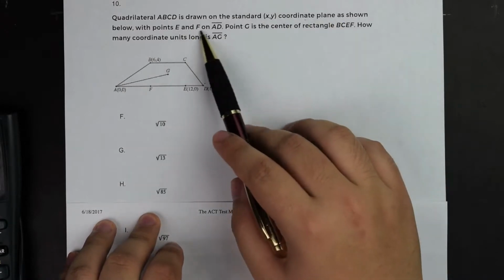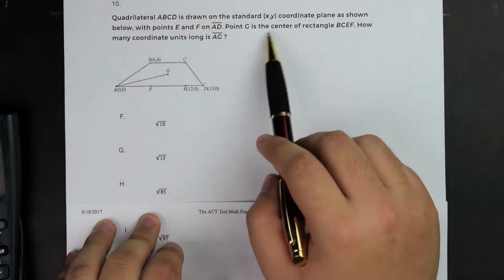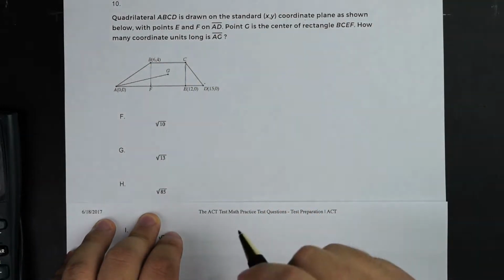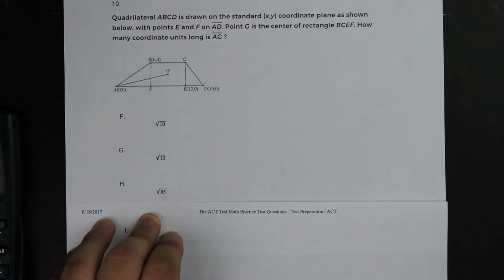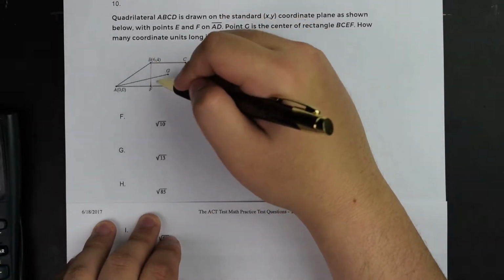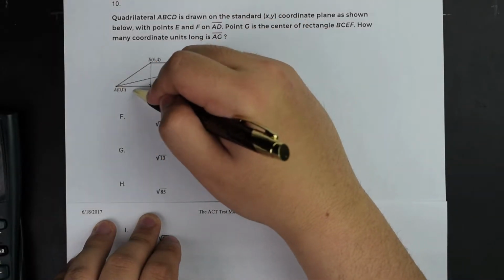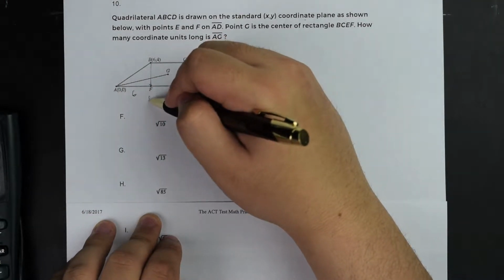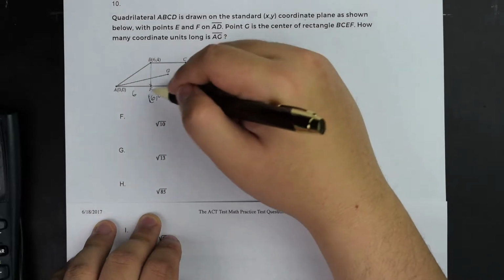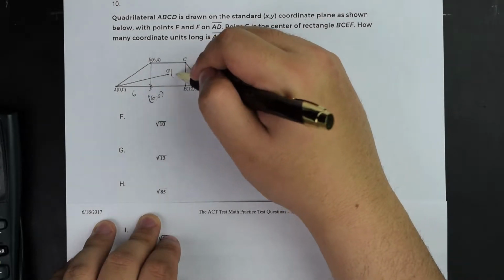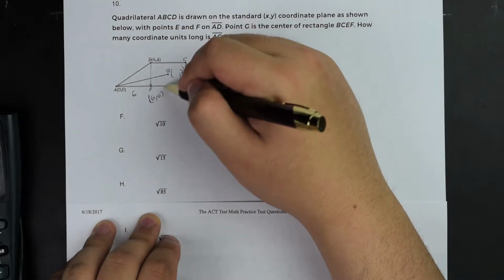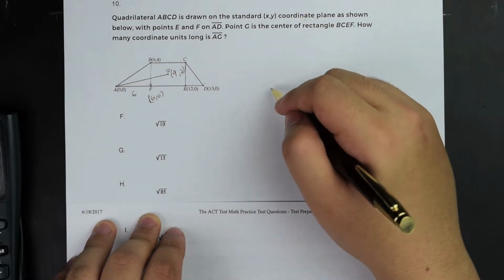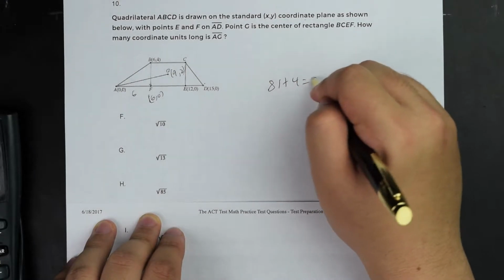A, B, C, D is drawn below. C, E, okay. Point G is the center of this rectangle. Okay. So I see a rectangle here. How many coordinate units long is AG? Okay, this is 6, so 10, this is 6, this is also going to be 6, 0. I see the coordinates going to be 2 here for certain. 9, 0 to 9 over 2, so 81 plus 4 is 85 squared, 85.